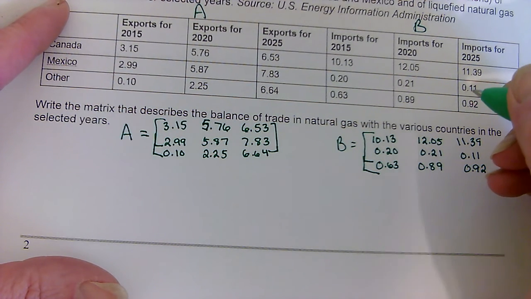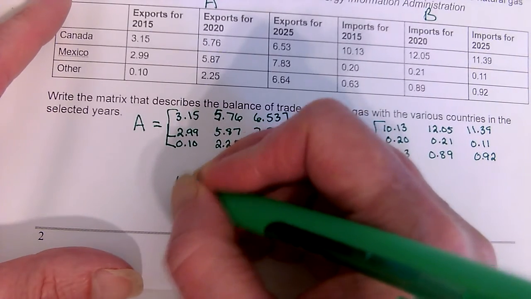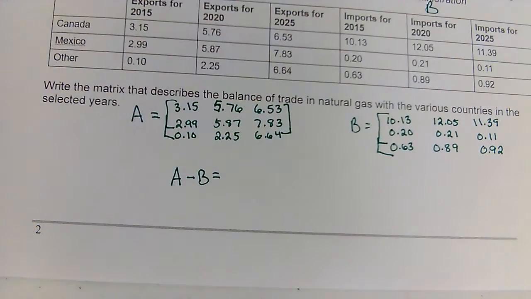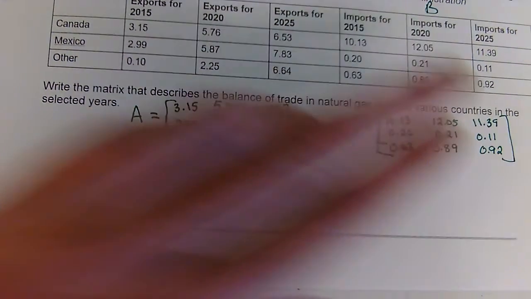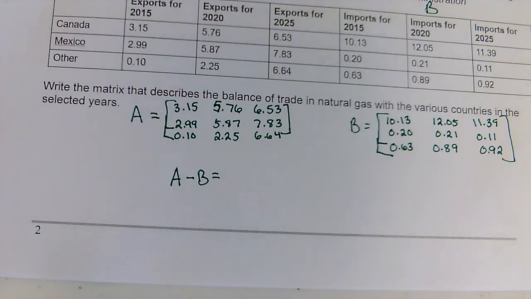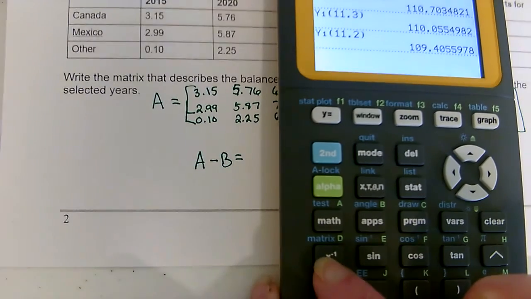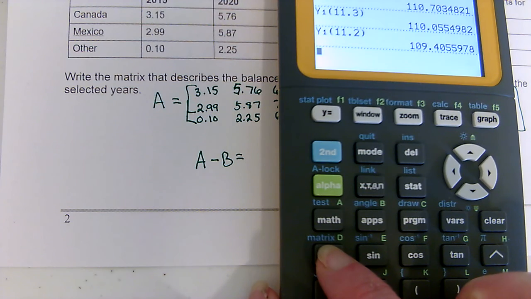And the balance of trade would be A minus B. So here's where I'm going to show you how you can use the calculator to make these calculations go a little bit faster. Okay, so in your calculator, above the inverse button, you'll see the word matrix.